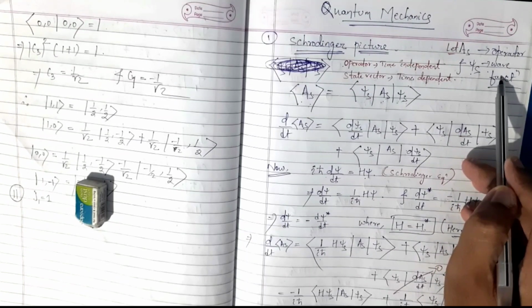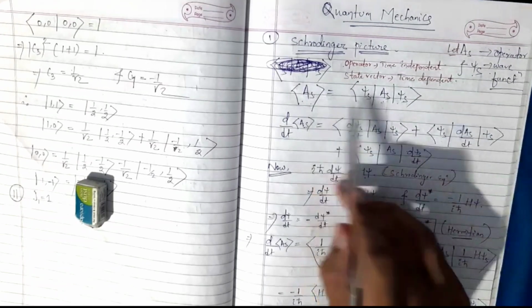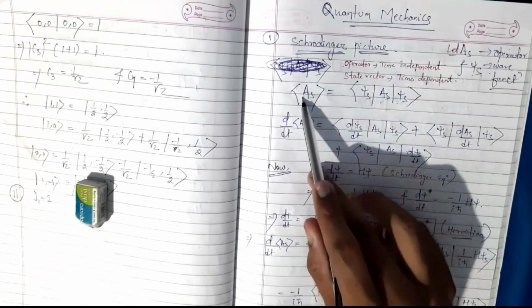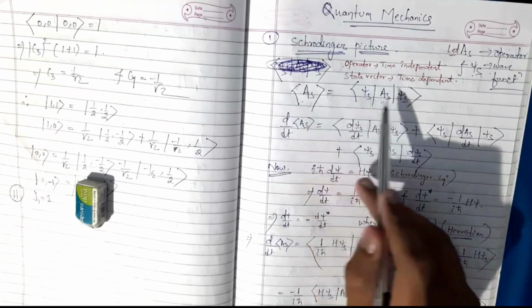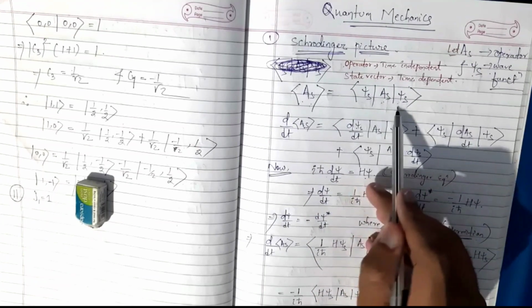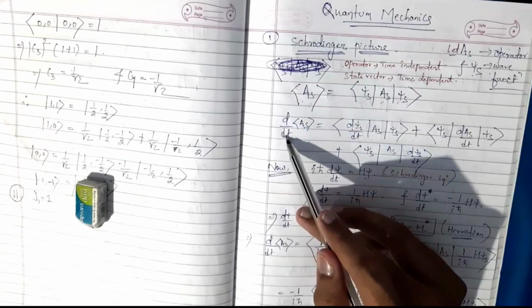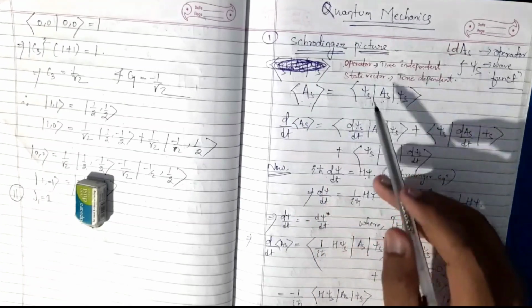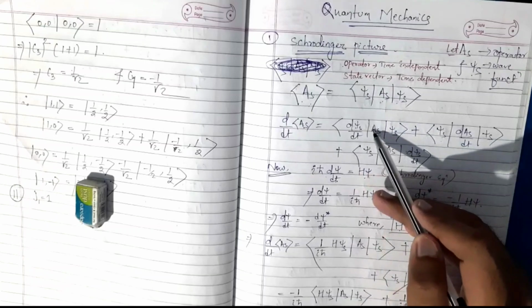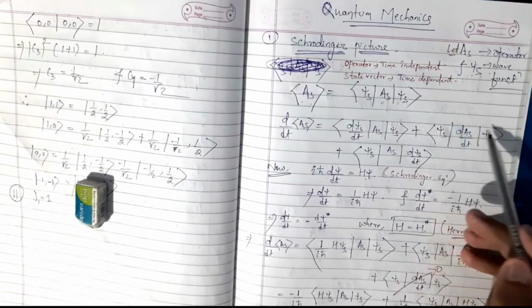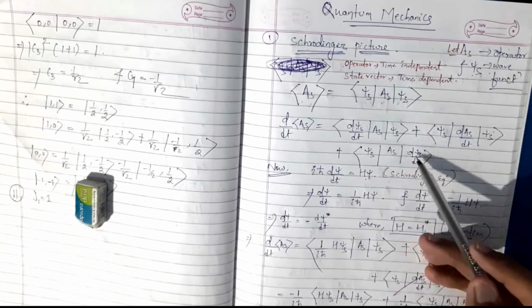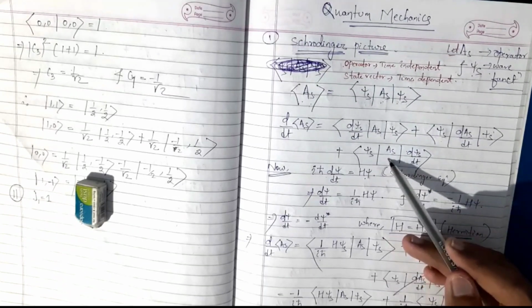Now we can write the expectation value of this operator in this manner. Now if we take the derivative of this equation with respect to time, then we can write the derivative of the first term, the second and third term remain as such; the derivative of the second term, the first and third term remain as such; and the derivative of the third term, the first and second term remain as such.